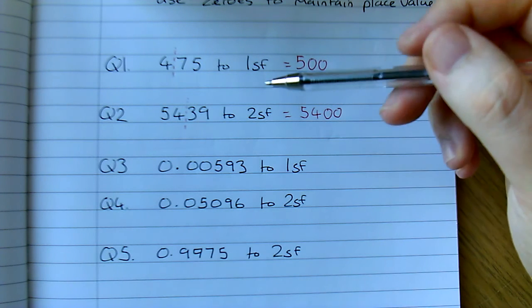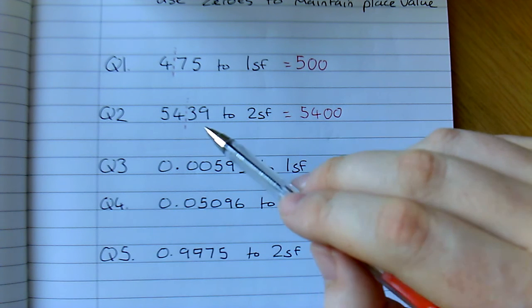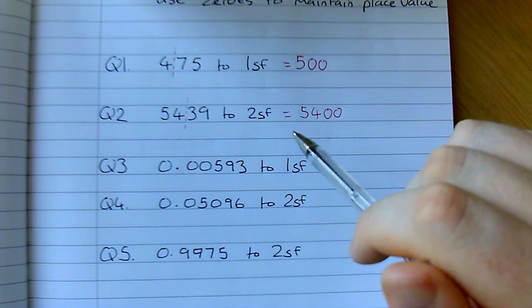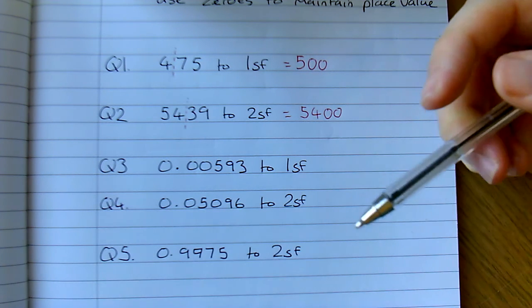Now, rounding down, notice I've gone from 5,439 to 5,400. It is technically lower, so it has been rounded down.